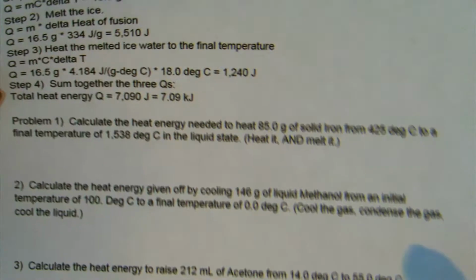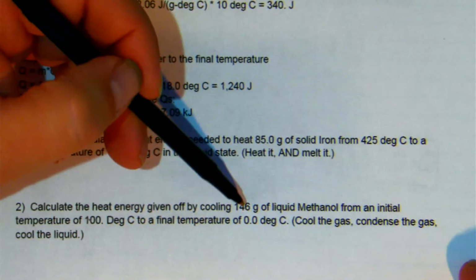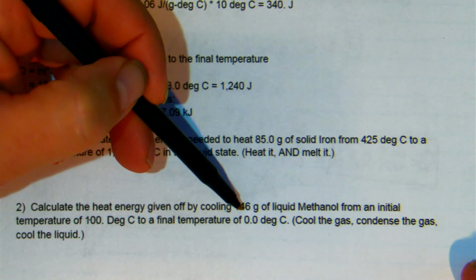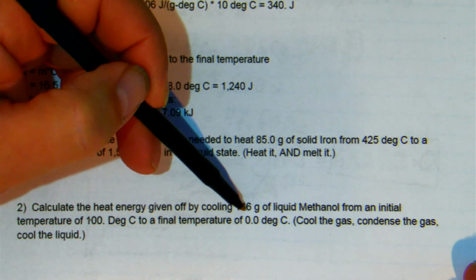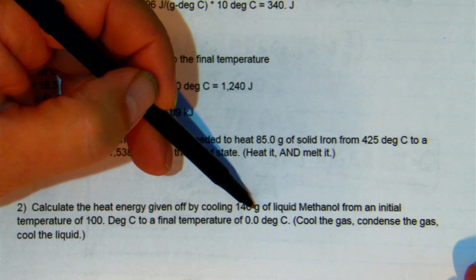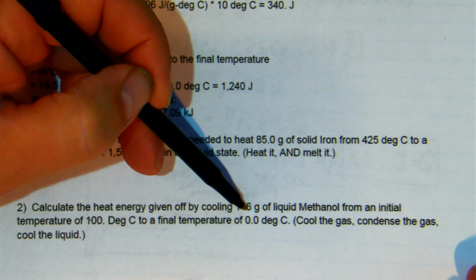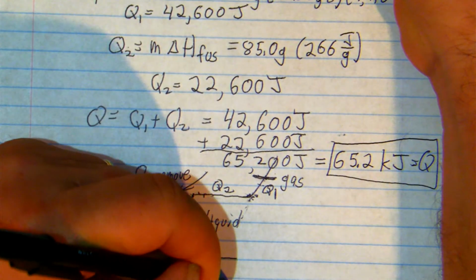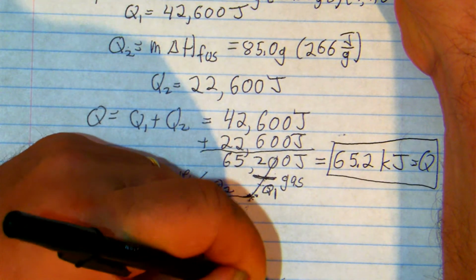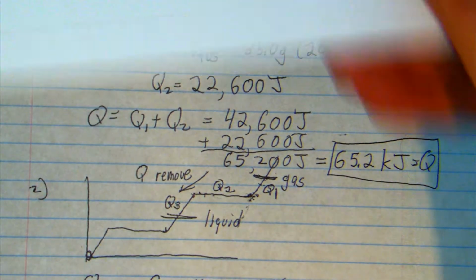All right, problem 2 says, I'm giving you the mass, not the volume, of the methanol. So that's nice. I could have given you the volume and have you calculate its mass based on its density. But no, I already took care of that one for you. The mass is 146 grams.